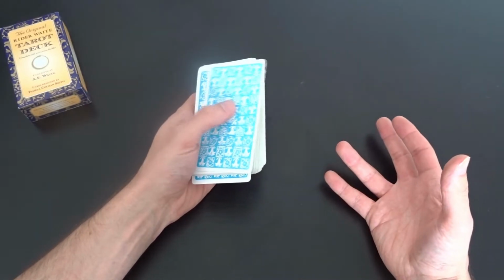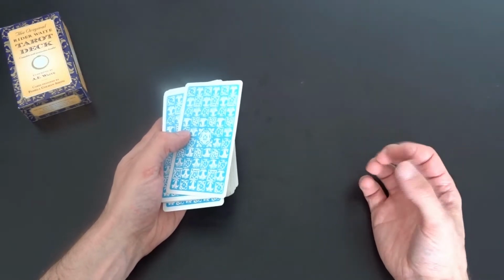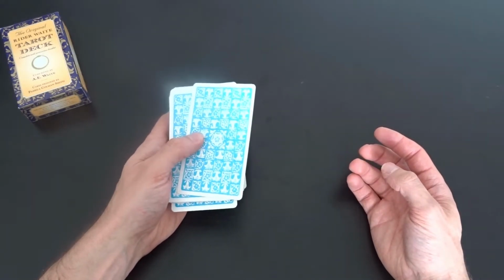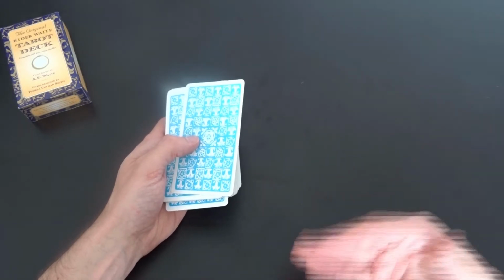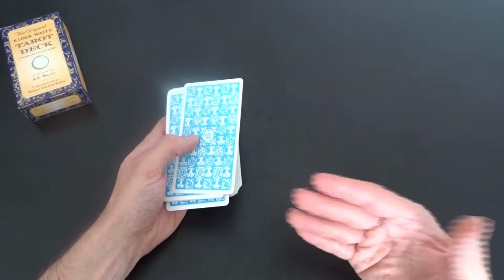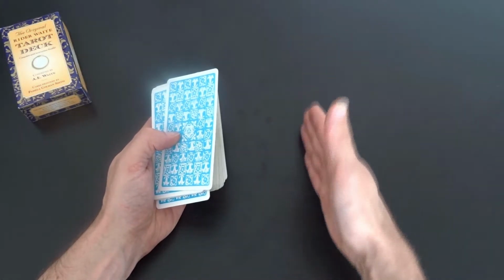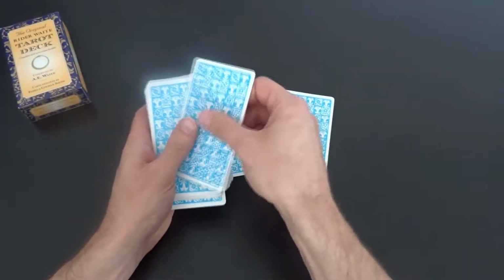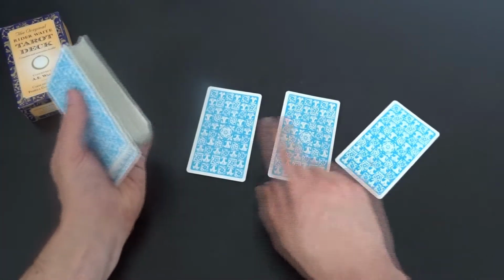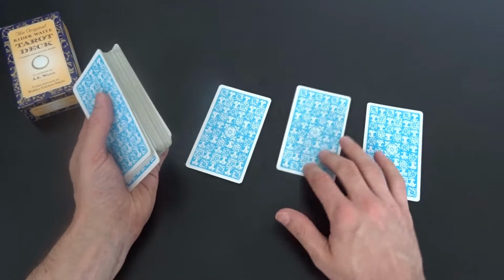Now the next thing is if you think in terms of the types of questions you're going to ask, or a client's going to ask you, you're going to select a spread that is suitable for that kind of question. For example, if they want to know the past, present and future, that would make a nice 3 card spread. 3 cards, one for the past, one for the present and one for the future.